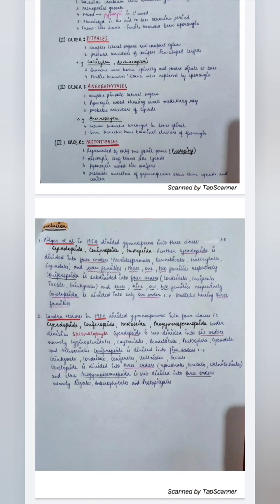Next is Sandra Holmes in 1986 divided gymnosperms into four classes, that is Cycadopsida, Coniferopsida, Nitopsida and Progymnospermopsida under the division Spermatophyta. Cycadopsida is subdivided into six orders, namely Lignopteridales, Ketoniales, Bennytitales, Pentoxylales, Cycadales and Nilsoniales. Coniferopsida is divided into five orders, that is Gingoales, Chorditales, Coniferales, Voltziales and Texales.